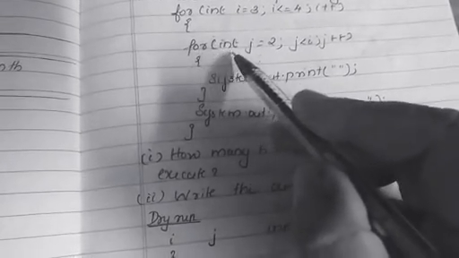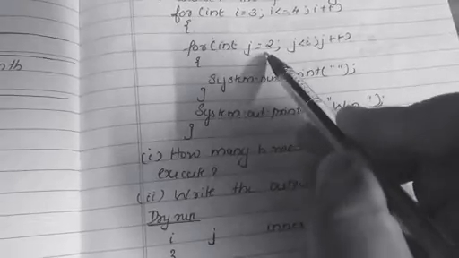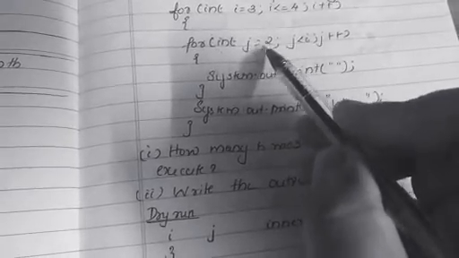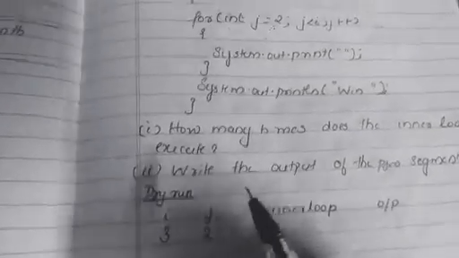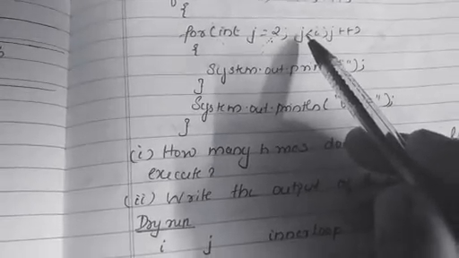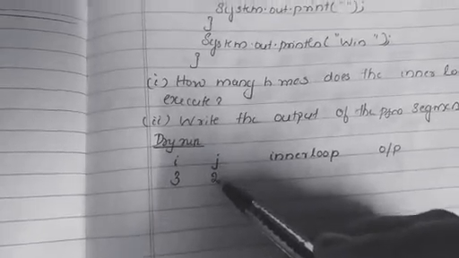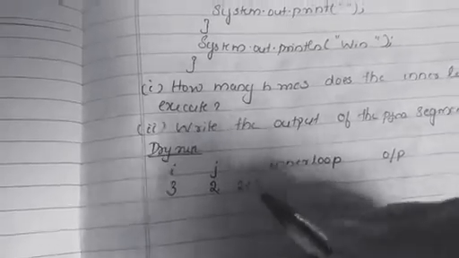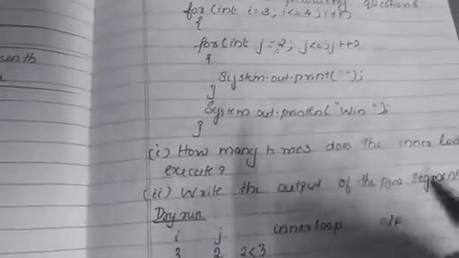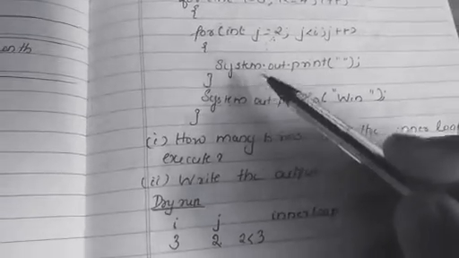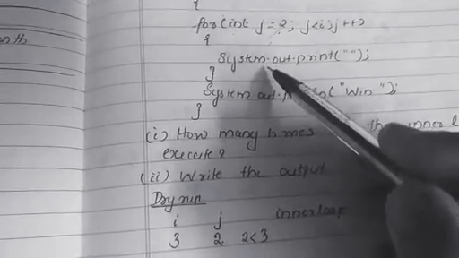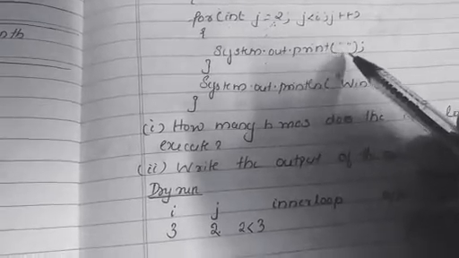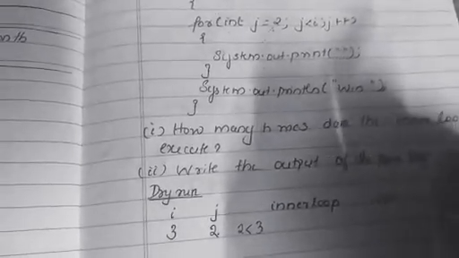For int j equal to, the initial value of the inner loop j is 2. We check the condition, j less than i. What is the value of j now? It's 2. We check whether 2 is less than 3. Is it true? Yes. Since the condition is true, we come inside the loop. System.out.print has nothing inside it, so we won't print anything.